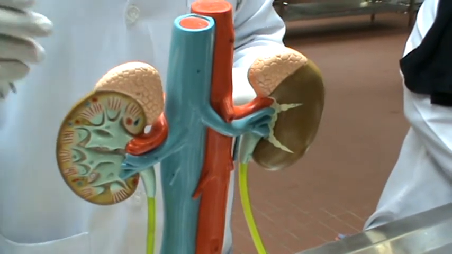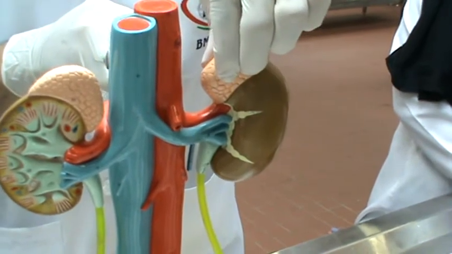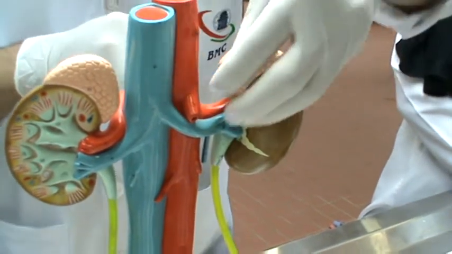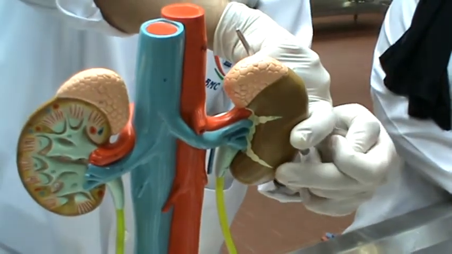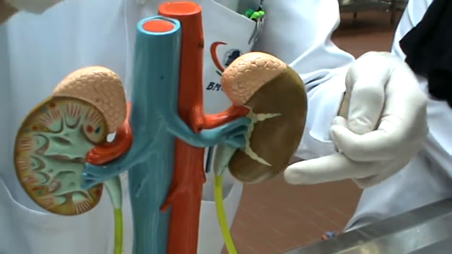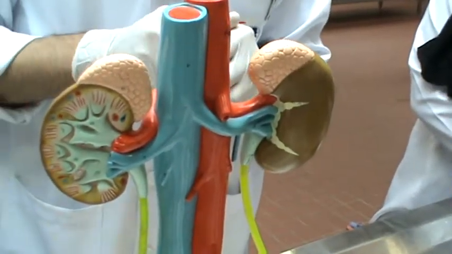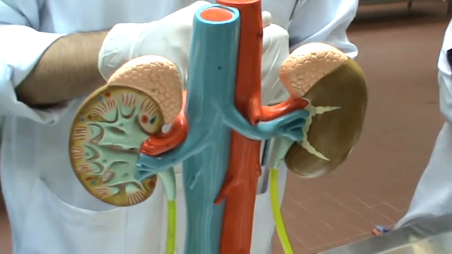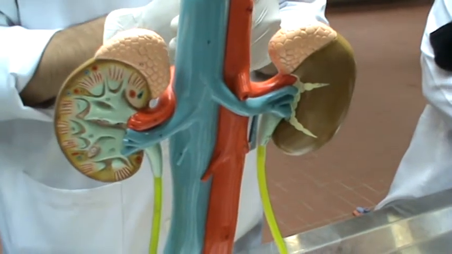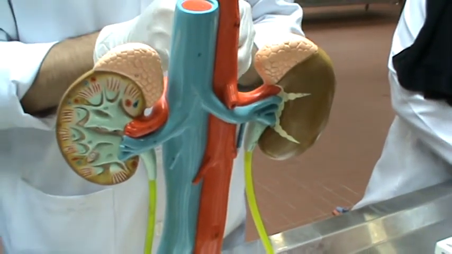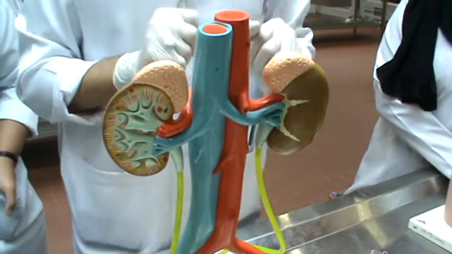Now, what about the anterior relation of the left kidney? What you said is okay. Left suprarenal gland, stomach, pancreas, spleen, left colic flexure. What else? Coils of jejunum. Thank you. You get it? Yes. Now what about the posterior relation for these kidneys?